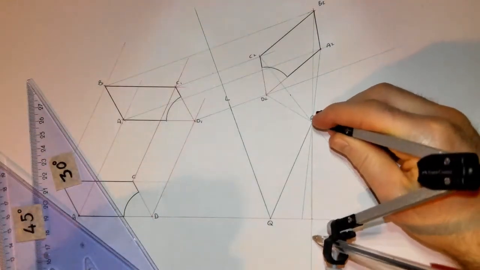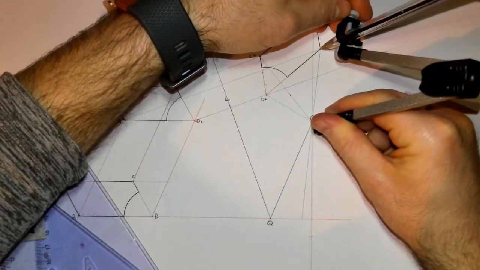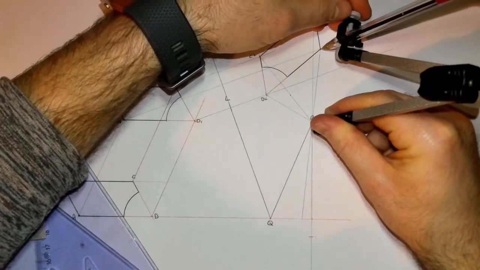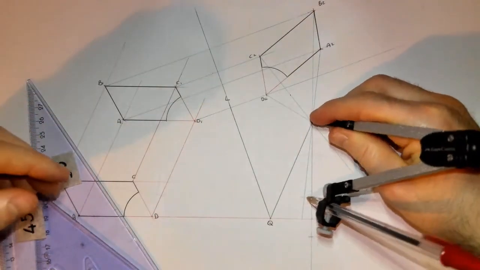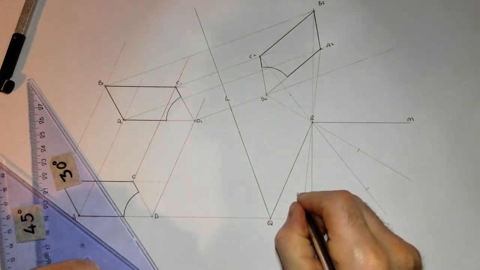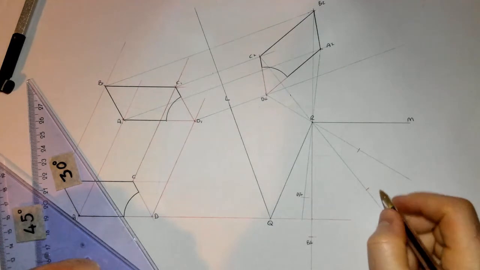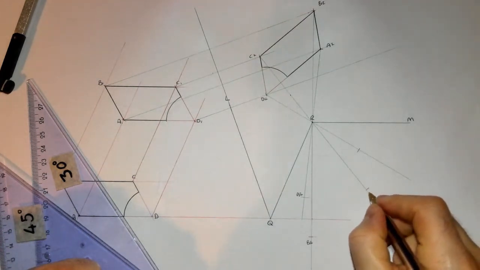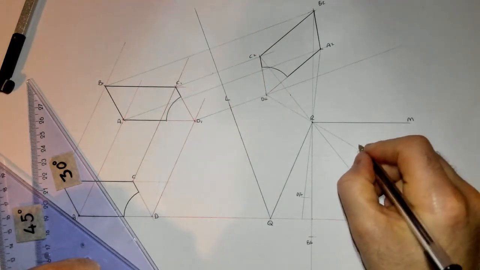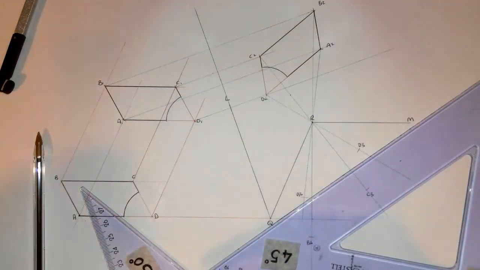I'm fairly sure it's this one here, don't get mixed up if you can. Then finally we have A. Okay, so label them again. So this is going to be A3, this is going to be B3, I assume this is going to be C3, and then D3. Okay, once again try and keep everything symmetrical.